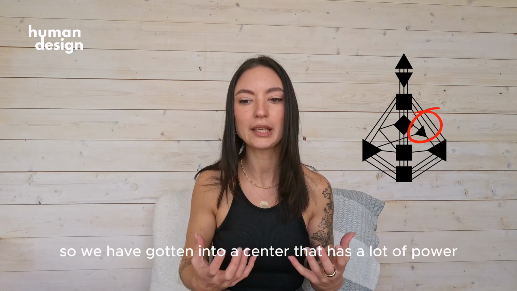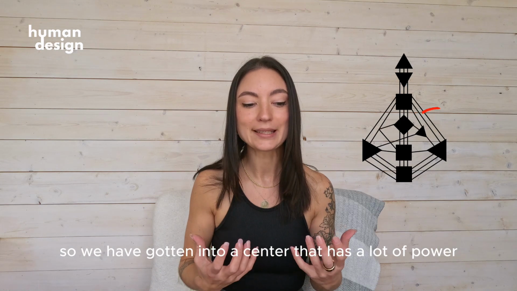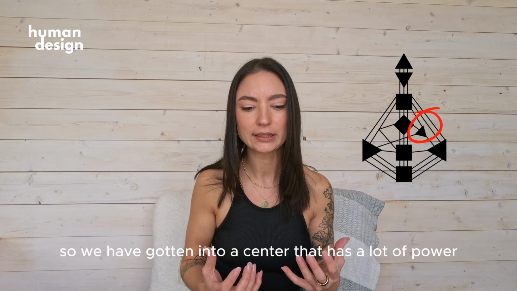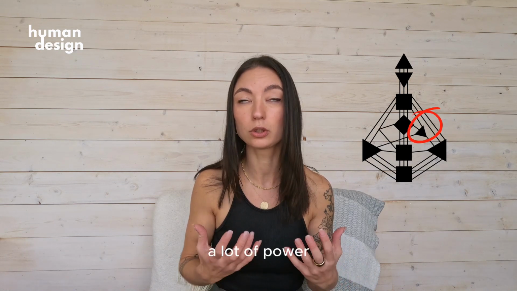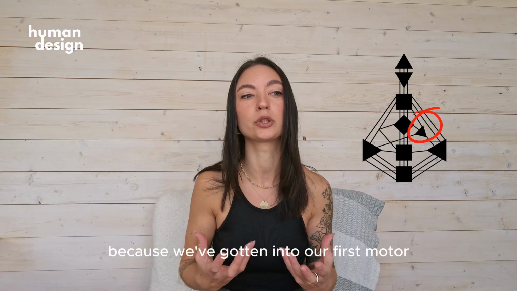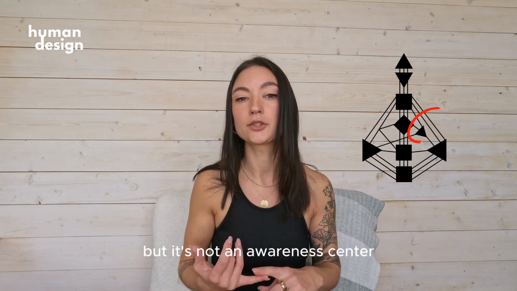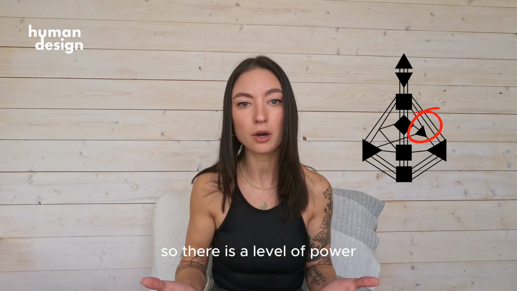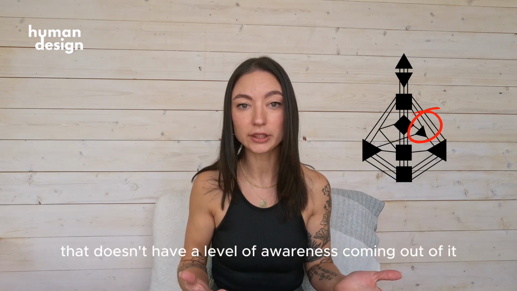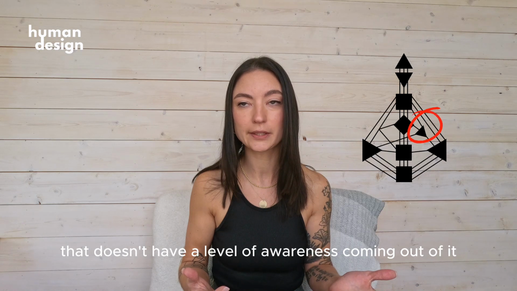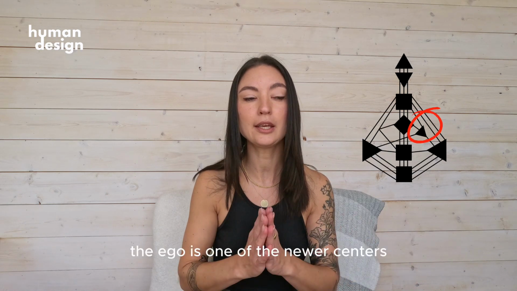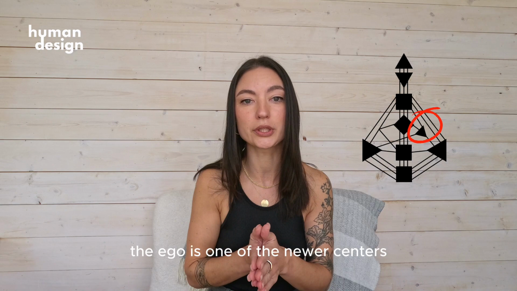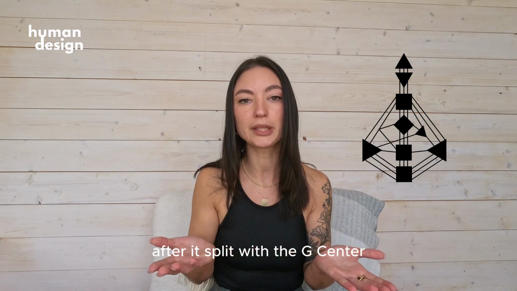So we have gotten into a center that has a lot of power because we've gotten into our first motor, but it's not an awareness center. So there is a level of power that doesn't have a level of awareness coming out of it. The ego is one of the newer centers after its split with the G center.